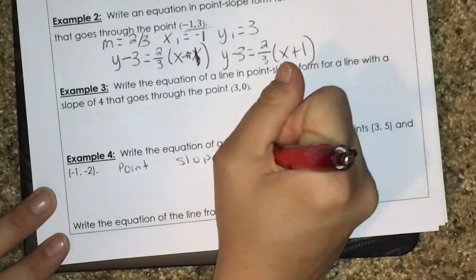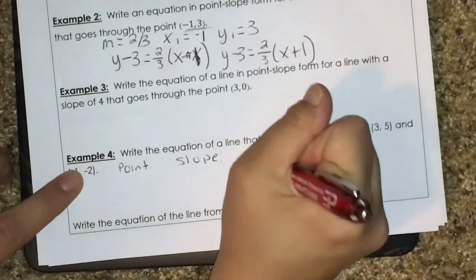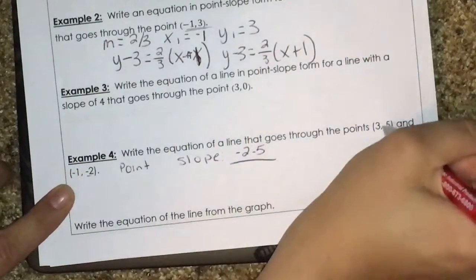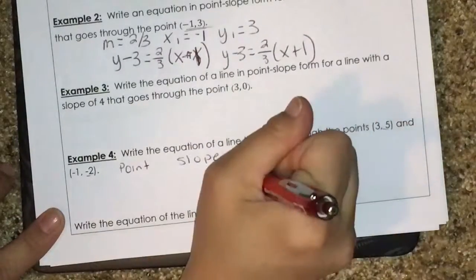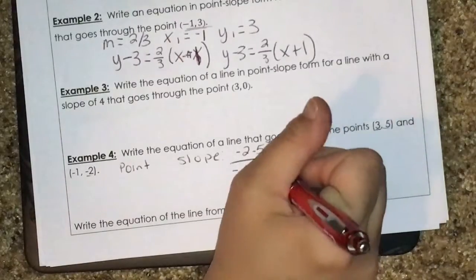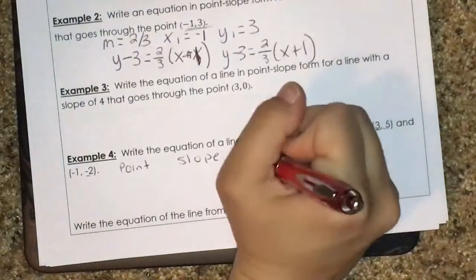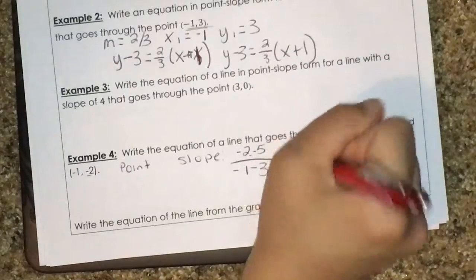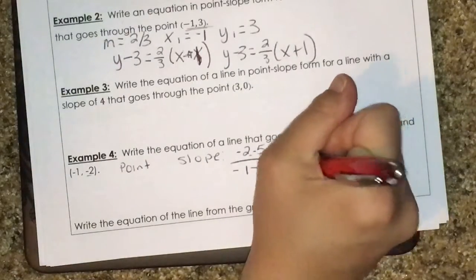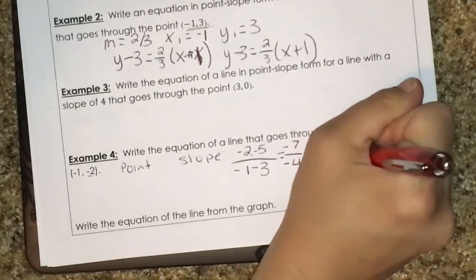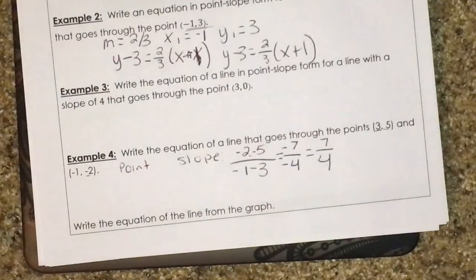We find the slope using our slope formula. -2 minus 5, y2 minus y1, over x2, -1, minus x1, which is 3. So -2 minus 5 is -7, over -1 minus 3 is -4. That becomes +7 over 4.